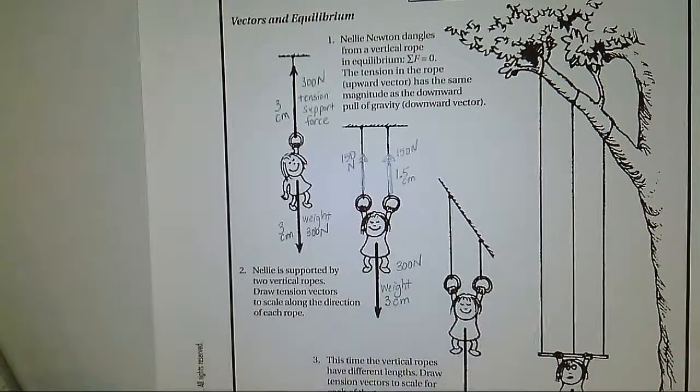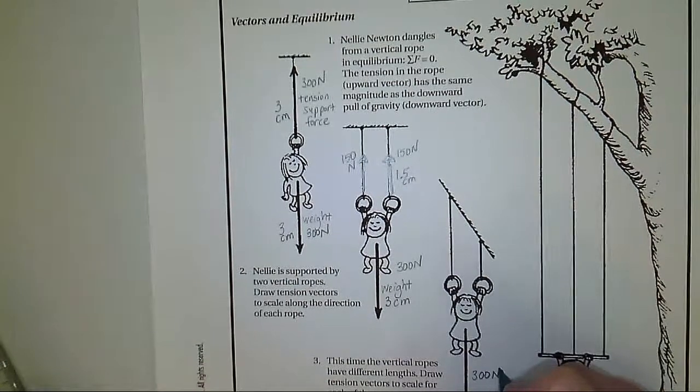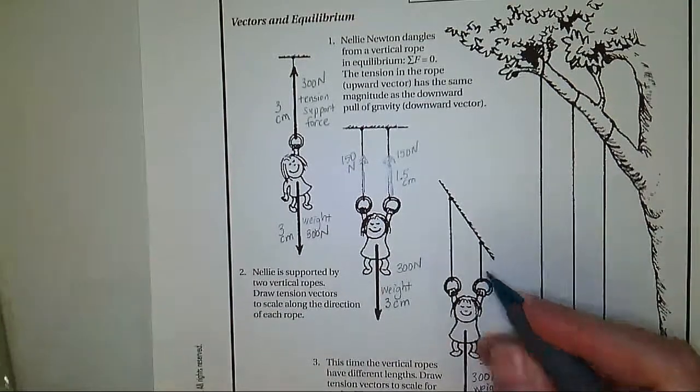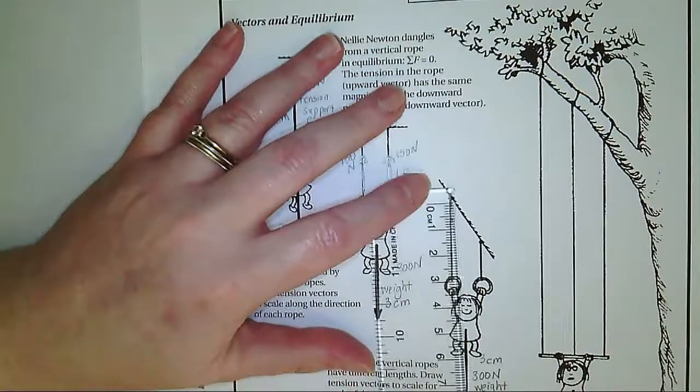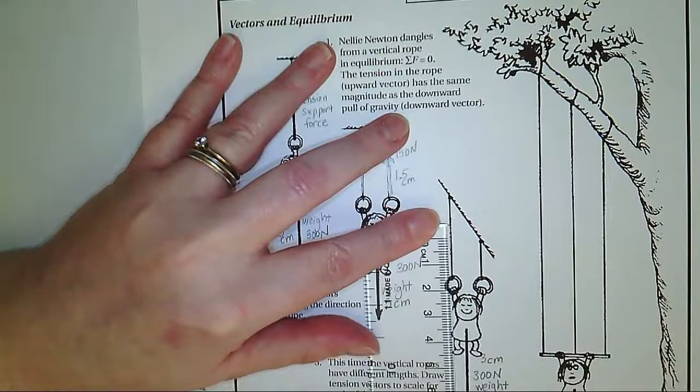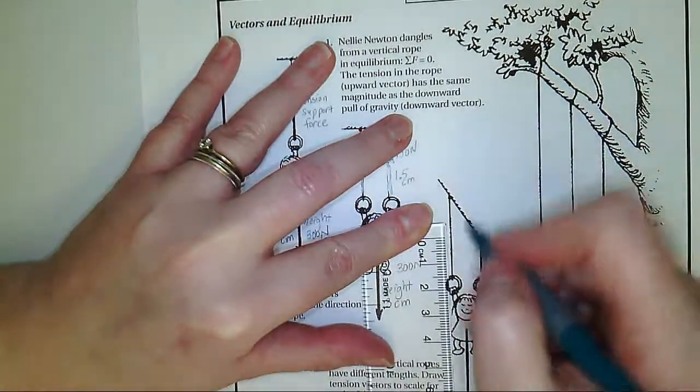So, number 3, this time the vertical ropes have different lengths. Draw tension vectors to scale for each of the 2 ropes. It's still 300 newtons is her weight, and this is still 3 centimeters long. So I still just have 2 ropes that are equally supporting, so I still need each of these to be, okay, a centimeter and a half.